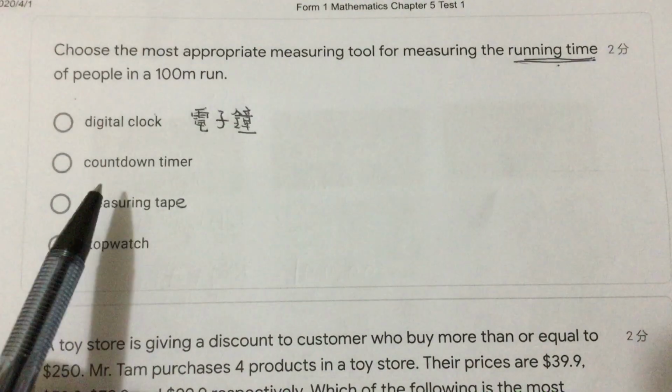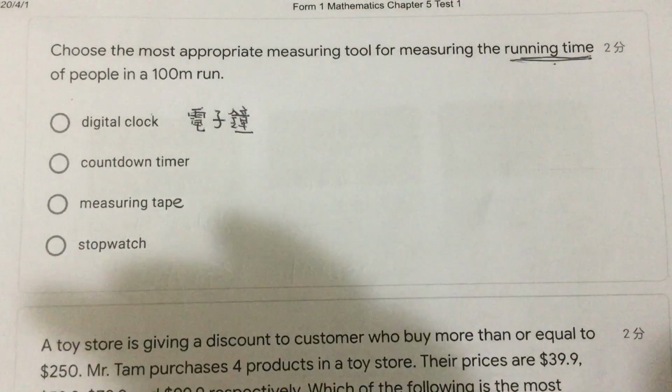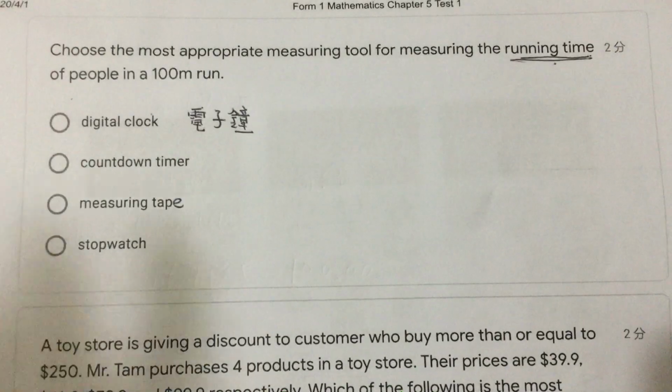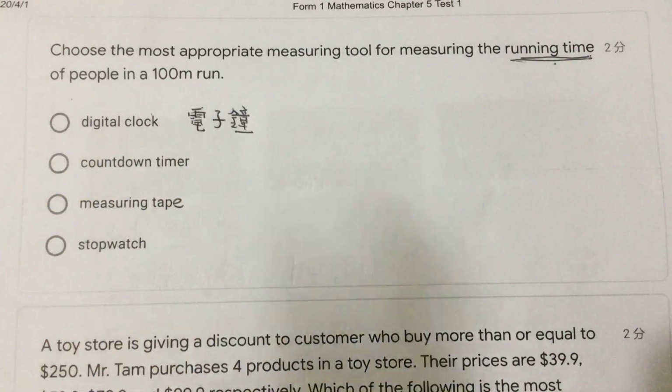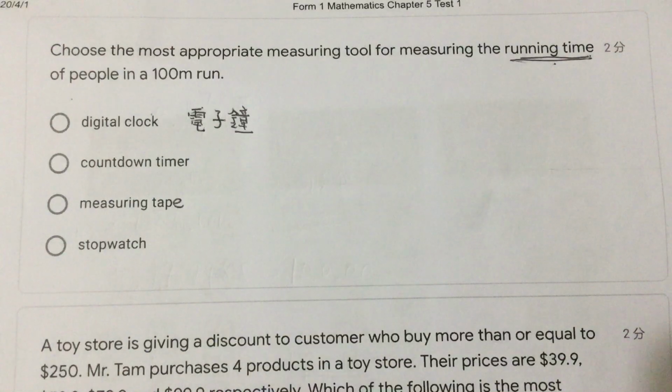Okay, next. A countdown timer means that we are going to count something down. That means starting from, for example, in your test, I give you 13 minutes to do the test. So I will press this countdown timer, and you will see 13 minutes, then 12 minutes and 59 seconds, and so on. That means the number is going down.